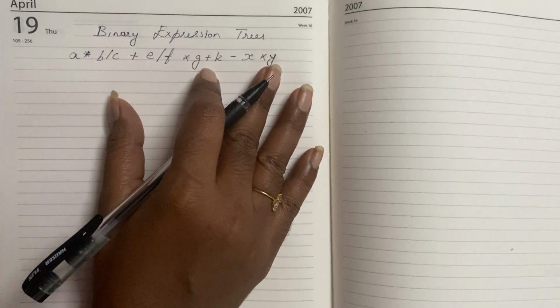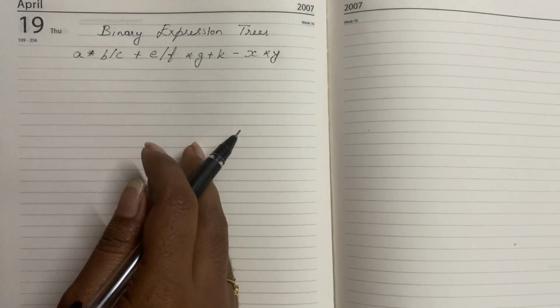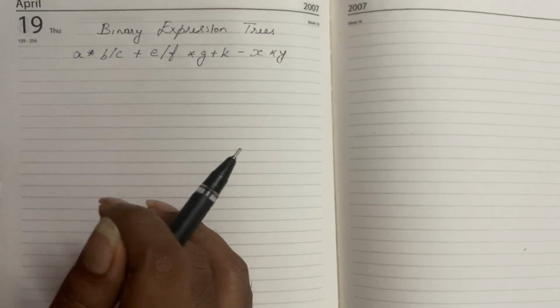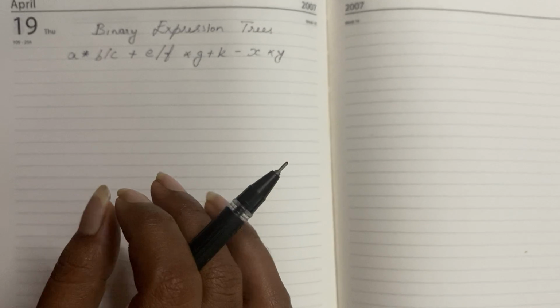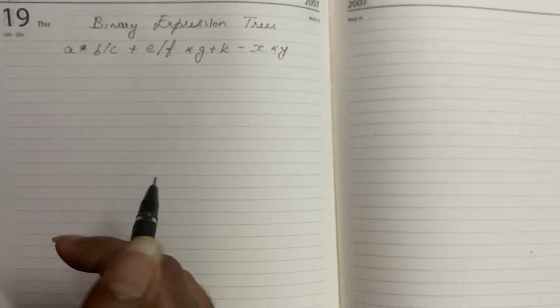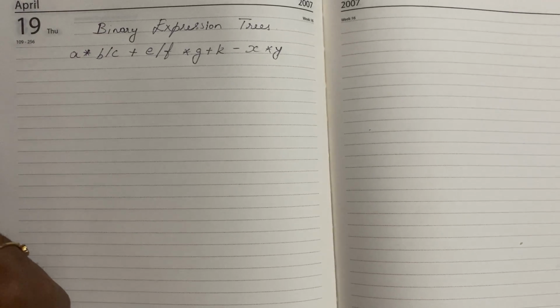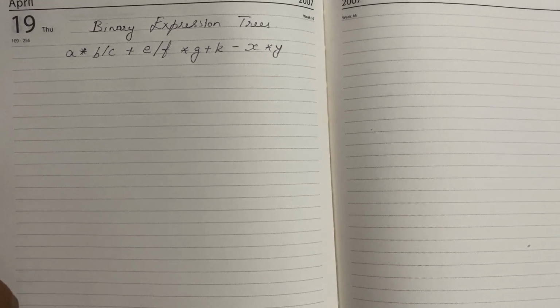Okay, in today's class we are going to see about binary expression trees. So basically, what are these expression trees? You have learnt already in stack. You have learnt about infix expression, prefix expression, and postfix expression. So we have the evaluation of postfix expression and conversion of infix to postfix. So all these things you have seen.